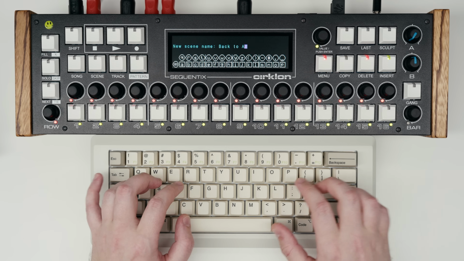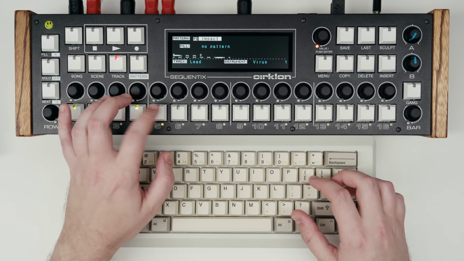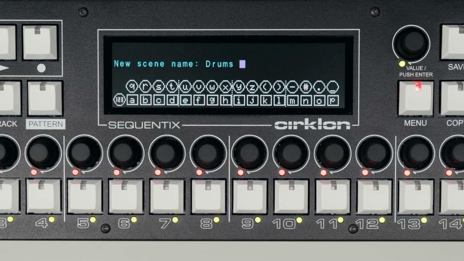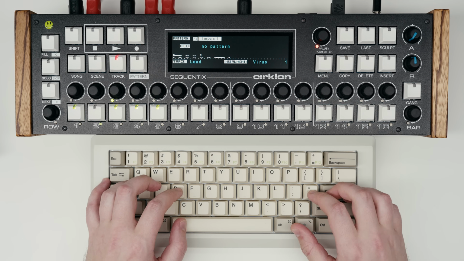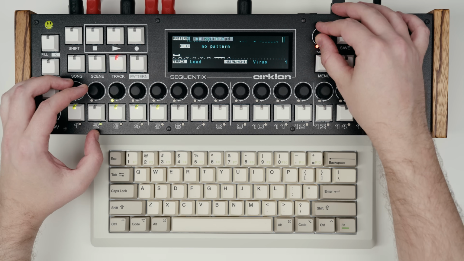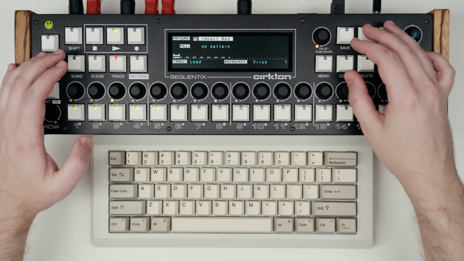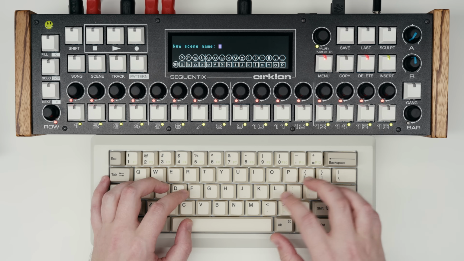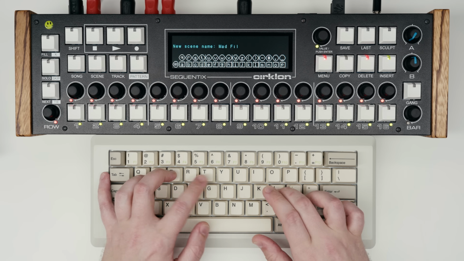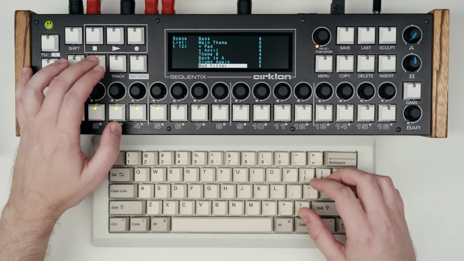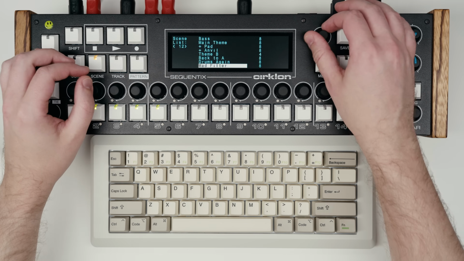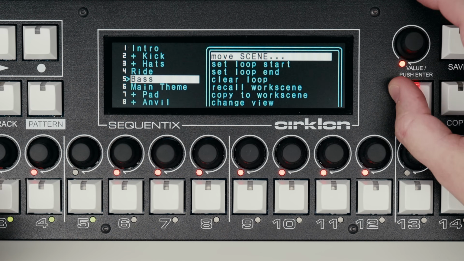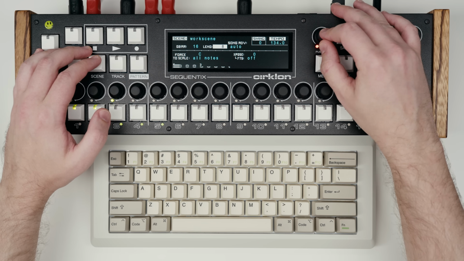Back to A. Drums again. This is going to be the climax of the song. Matte filter. And we now have 12 scenes. There's too many scenes to fit the screen, so let's change to the Pro view. Copy everything to the work scene.